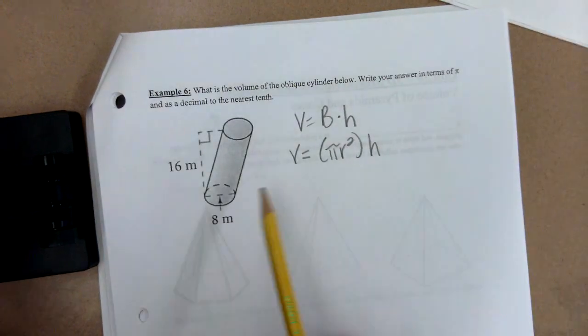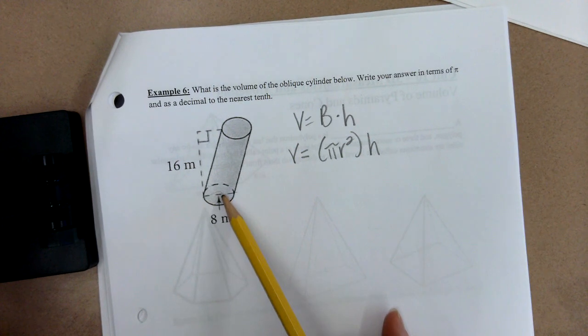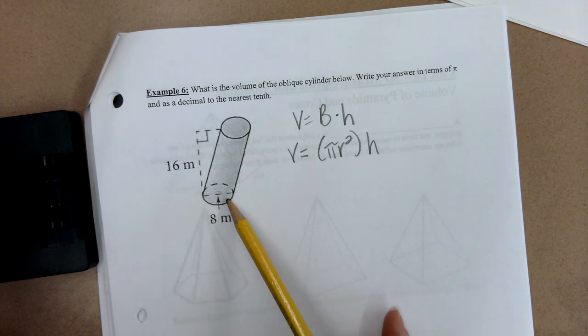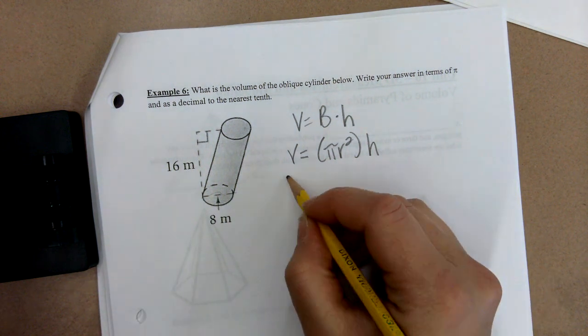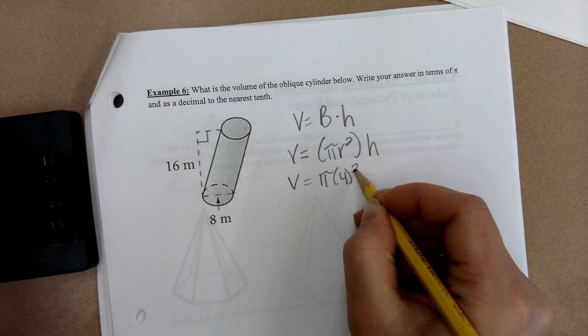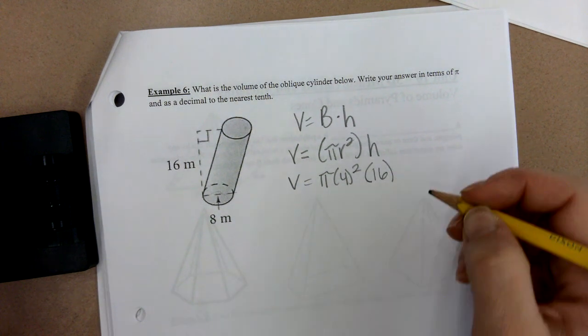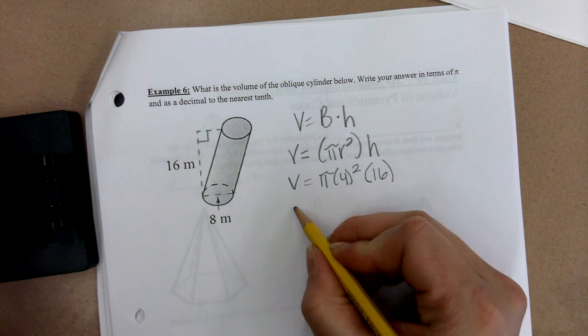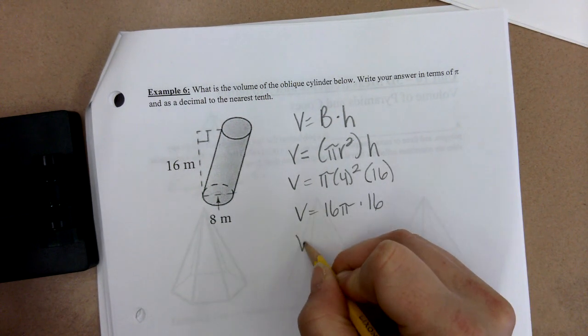So when you do this, just be careful. On this diagram, it gives you the diameter, not the radius. So the radius is half of the diameter. If the diameter is 8, the radius is going to be 4. And then you're multiplying that by the height, which is 16. So when you do that out, you're going to get 16 pi times 16.